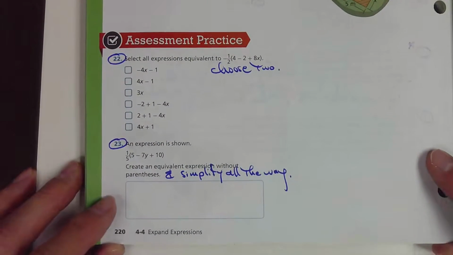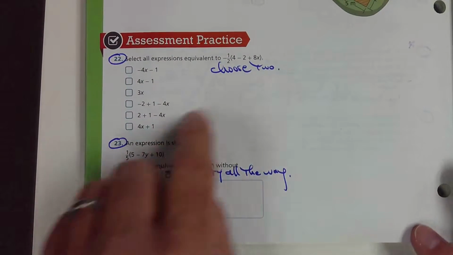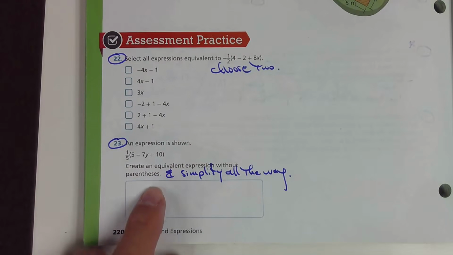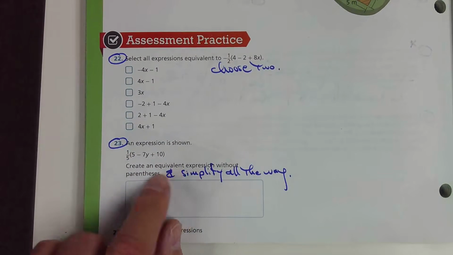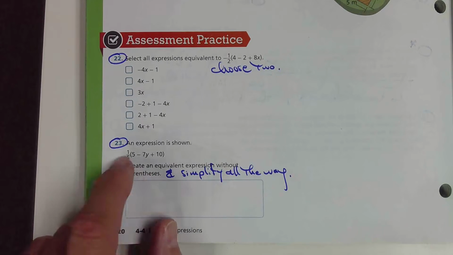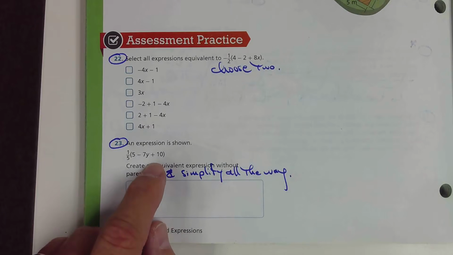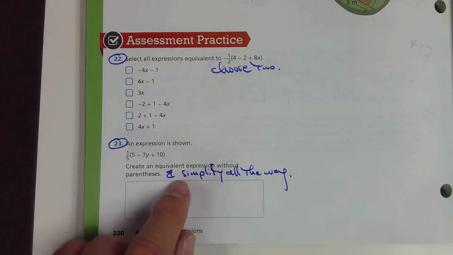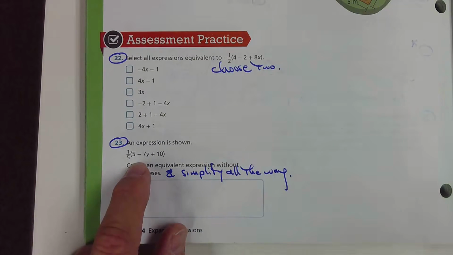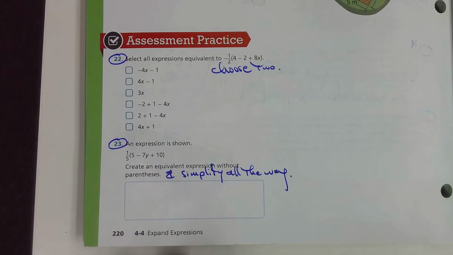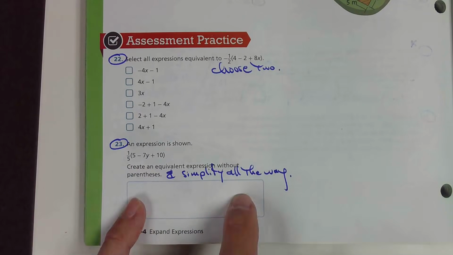And then down at the bottom, 22. There's only 2 that you're going to choose. And then 23. Here's your expression. Create an equivalent expression without parentheses. Well, that's just the distributive property. We've been doing that for the past 10 minutes. But simplify it all the way. When you're done, if you have any like terms, combine them. And then write your answer in here.